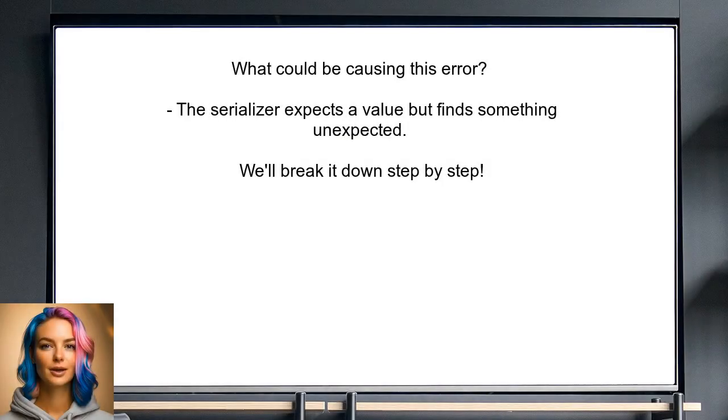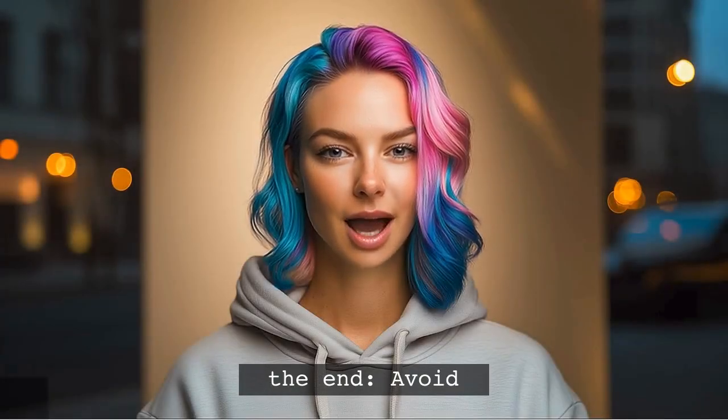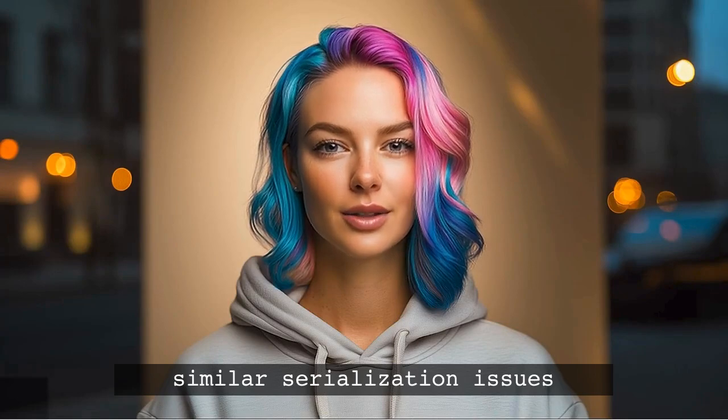So, what could be causing this error? This issue often arises when the JSON serializer encounters a field that it expects to have a value, but instead finds something unexpected. We'll break it down step by step so you can figure out what's going on. And don't go anywhere. I've got a pro tip at the end that will help you avoid similar serialization issues in the future.